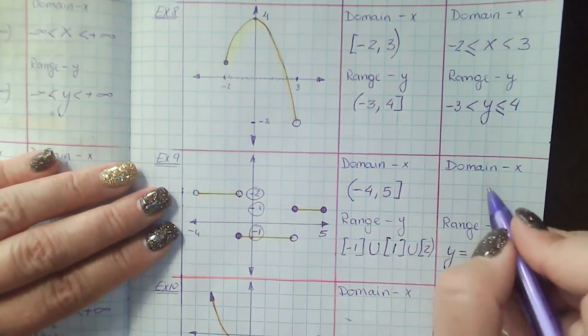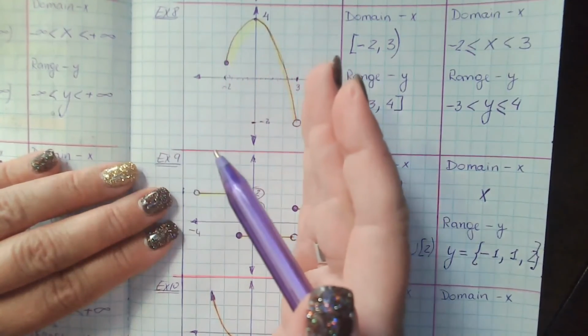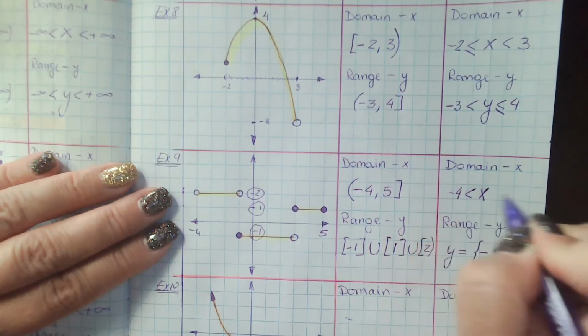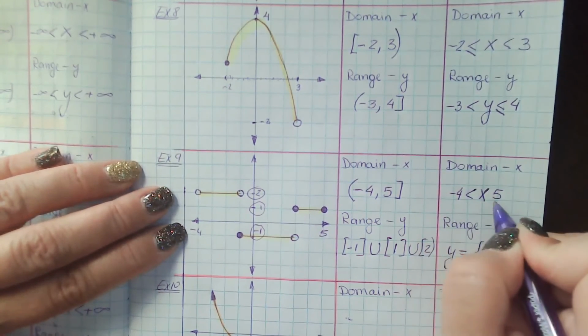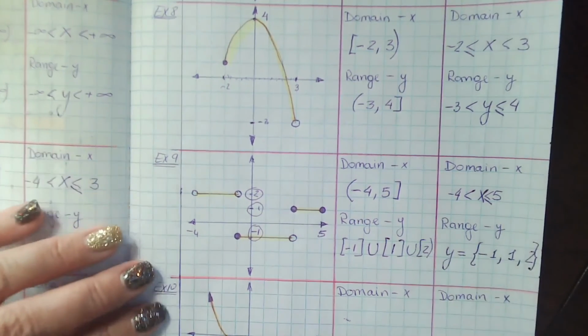For the domain, we had an interval. For the domain, we go from least to greatest value, -4 to 5, where -4 is excluded and 5 is included. So we have less than or equal to.